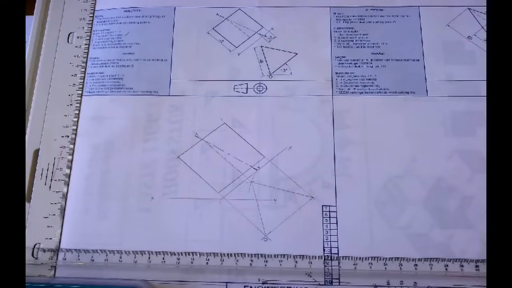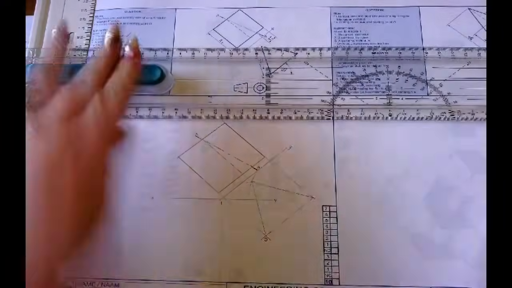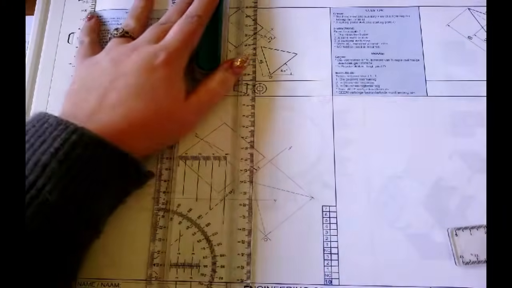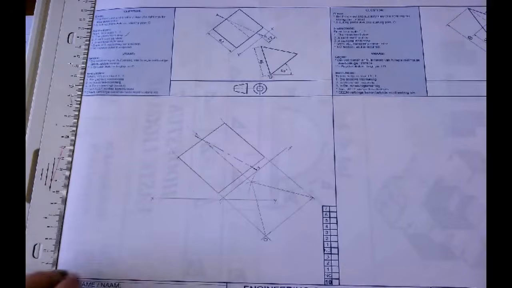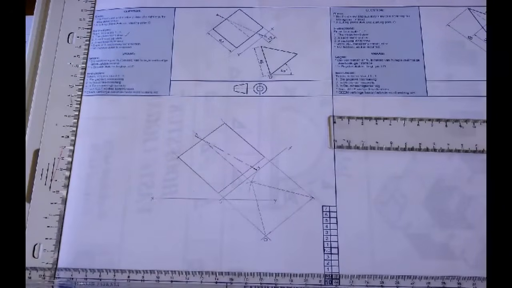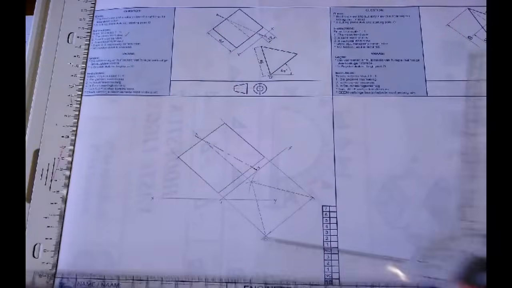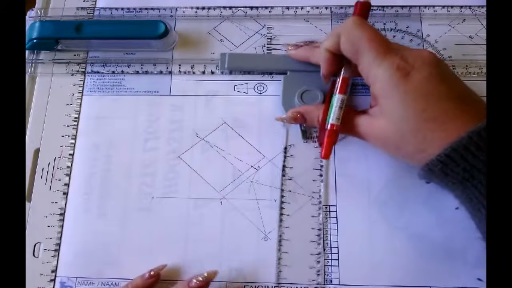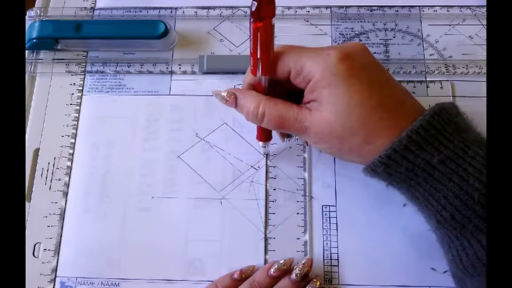Now what I'm going to do is projections straight down. You can use your board ruler like this to project, or like I said, you can put your ruler across, or you can take your set square, and from each of these points do your projection.